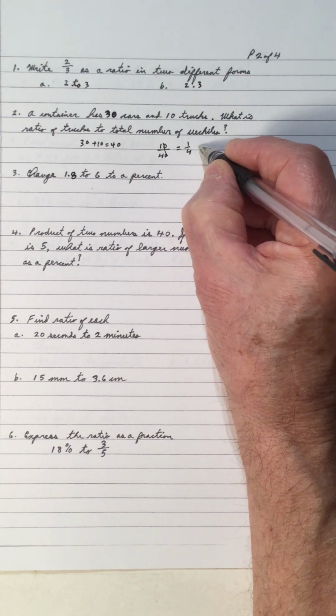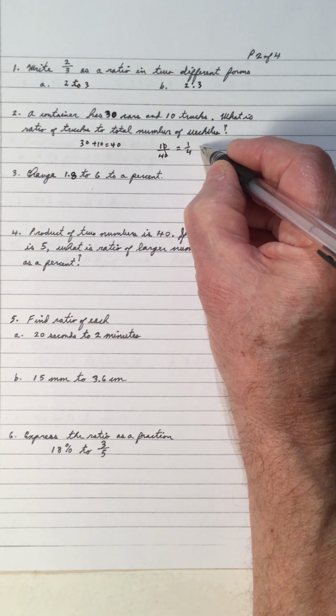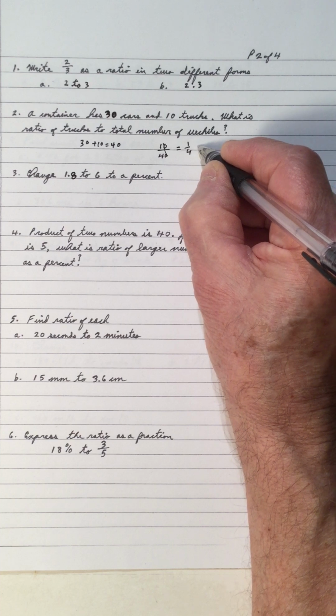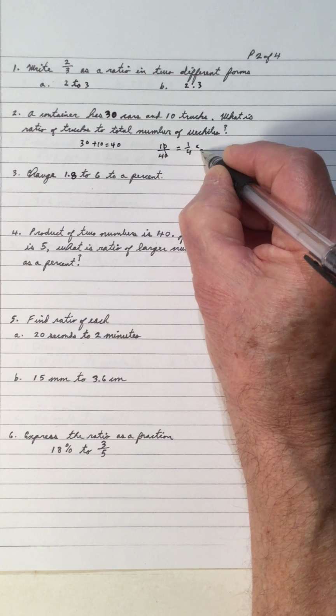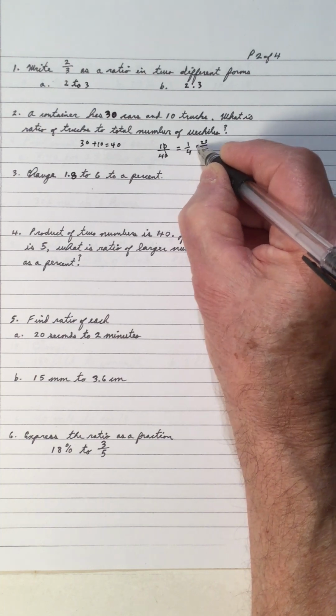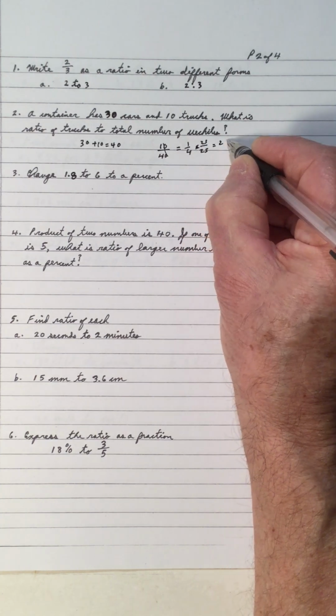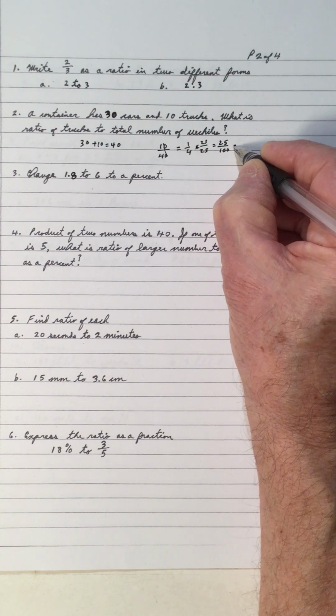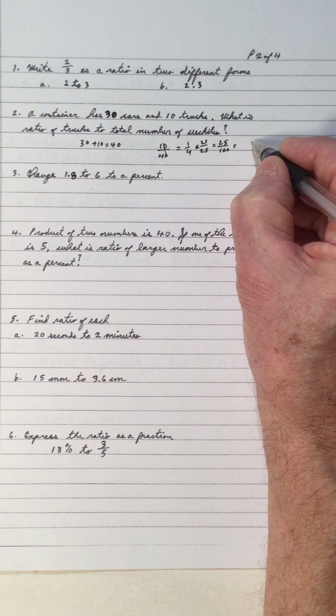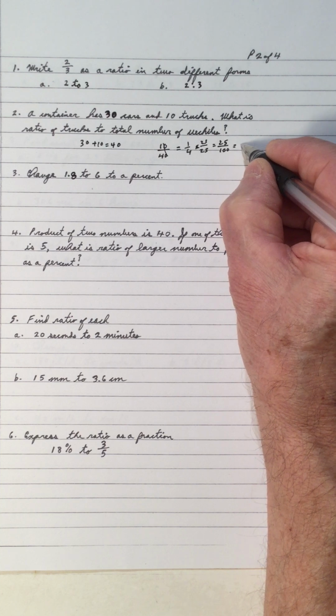And 1/4, think of 1/4 as a quarter of a dollar, and that's 25 cents. Another way to think about it is to multiply by 25 top and bottom, and we get 25 over 100, and 25 over 100 is a percent.